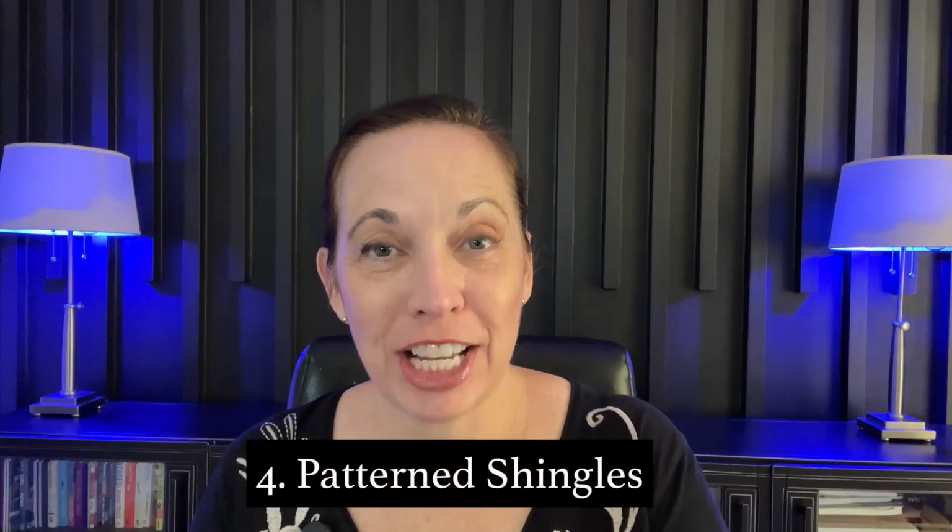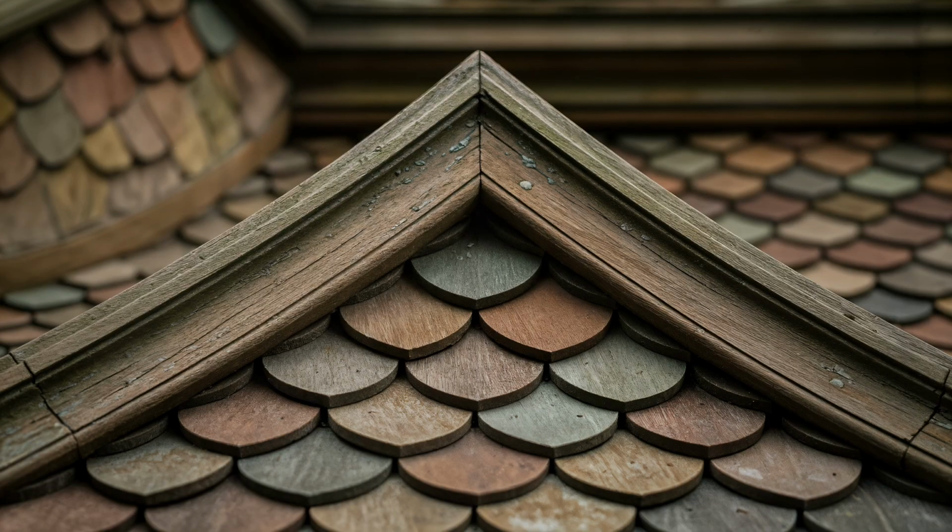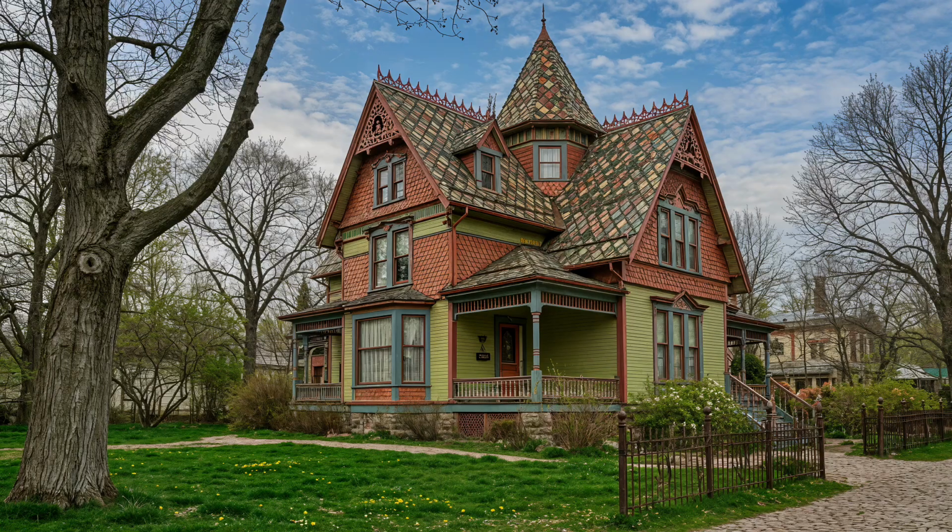Exterior feature number 4 is one I'm very excited about because it hasn't come up on any of the previous architectural styles, and that is patterned shingles. And I just think they're fabulous because they come in all these different shapes and have fantastic names like fish scale, beaver tail, dragon scale, and who wouldn't want dragon scale on their roof on their home?